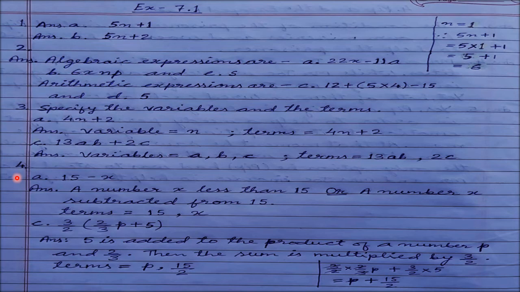Also write the terms of each algebraic expression. Number A 15 minus x. We have to write one expression in words, just like a word problem for that. So we may write it as a number x. So here is a number whose value is unknown. Whenever the value is unknown, we may use the alphabetical letters which are called variables. So here we see that a number is being subtracted from 15, or a number less than 15. So we can say it in different ways, like a number x less than 15, or a number x subtracted from 15. And here the terms are 15 and the other term is minus x.